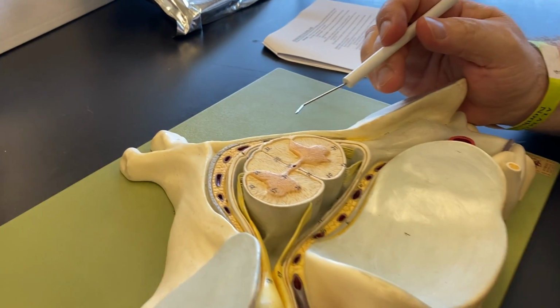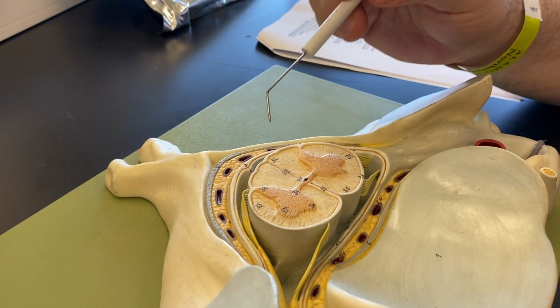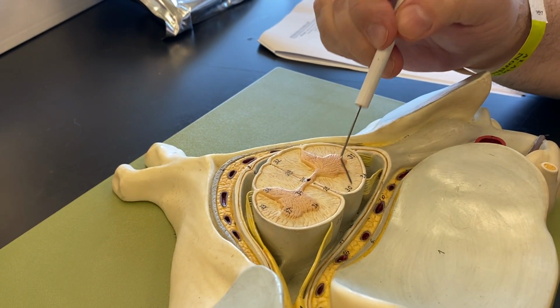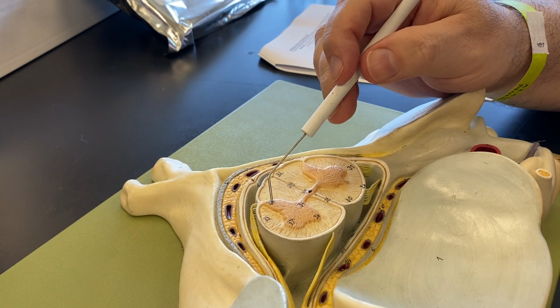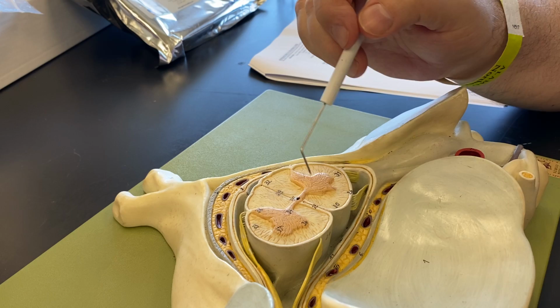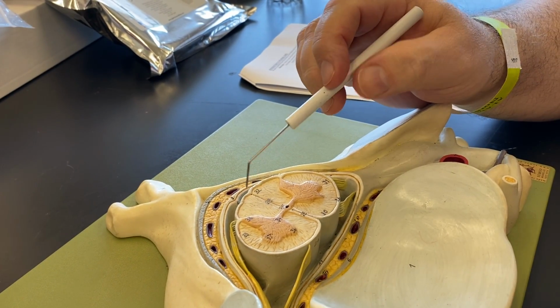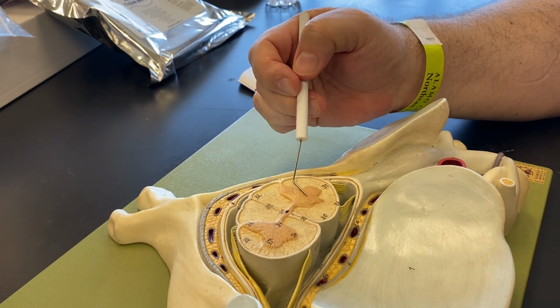So let's take a look at the actual spinal cord structures. Again, as we mentioned in a previous video, we have white matter, which is primarily myelinated axons, and then gray matter, which doesn't actually have to look gray, which represent unmyelinated structures. Look at the gray matter first.